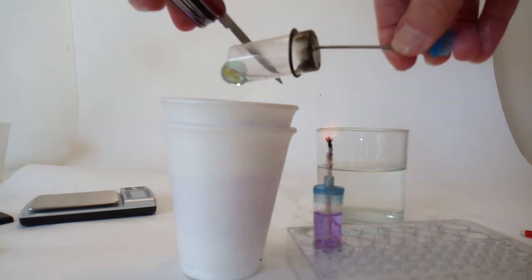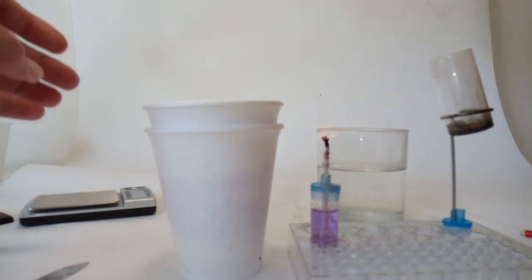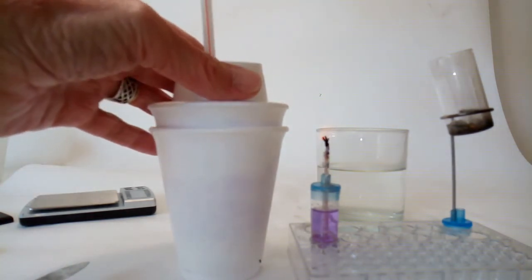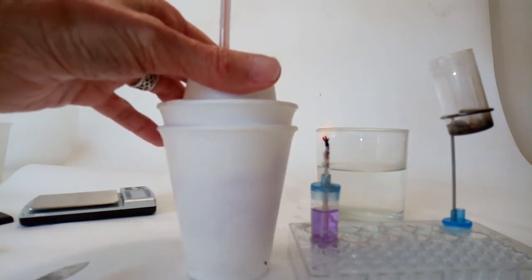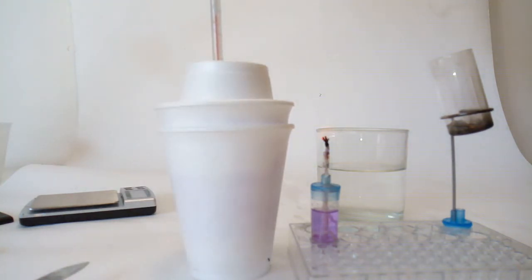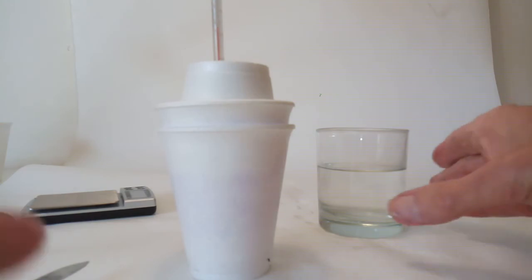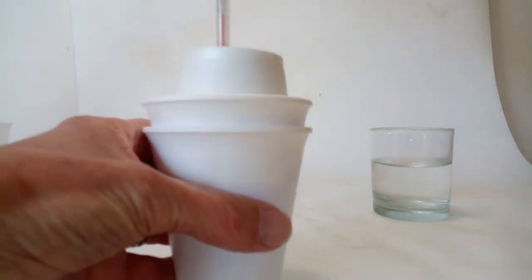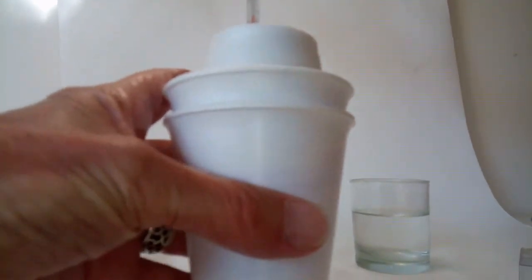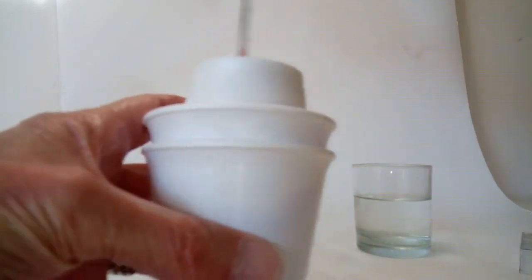Just the marbles. In it goes. Get it in quickly. Swirl it around.